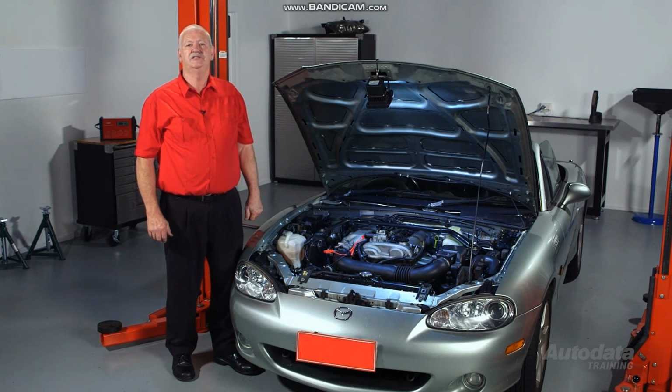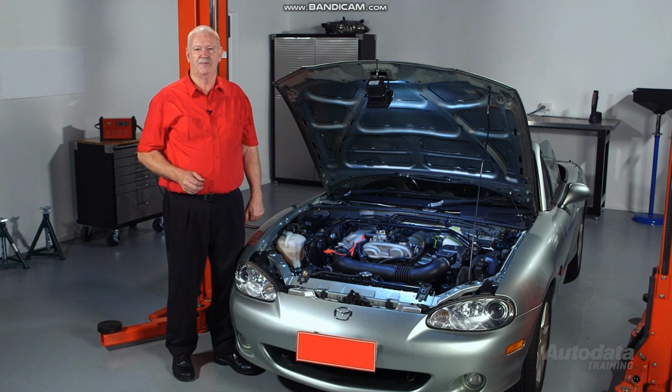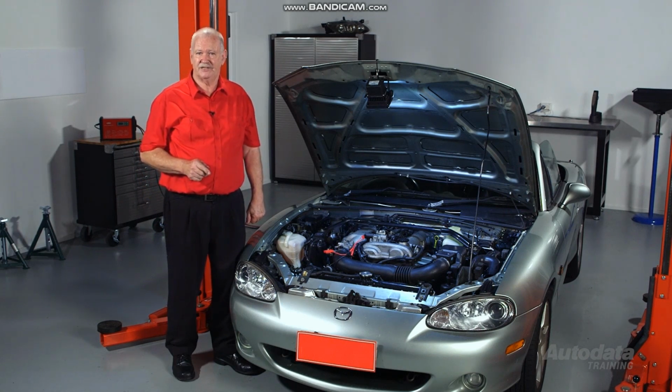Camshaft actuators usually won't prevent an engine from running, but will affect performance and fuel economy. Follow the procedure, diagnose, don't guess. And remember, training is knowledge, the knowledge to keep you ahead of the game.